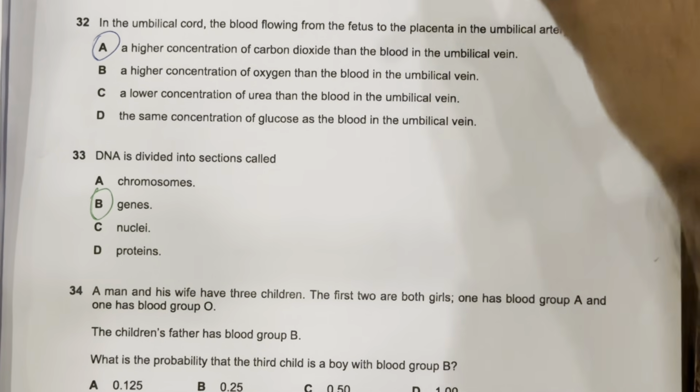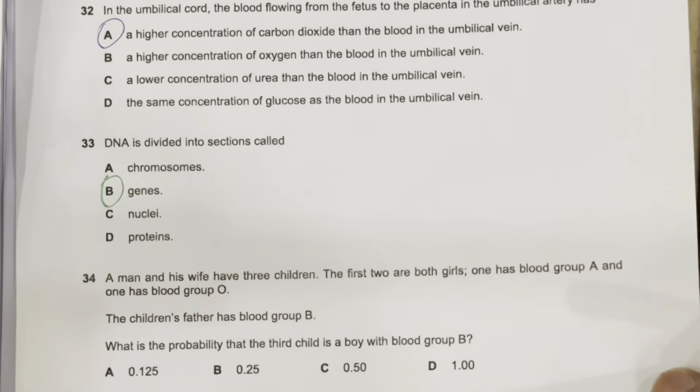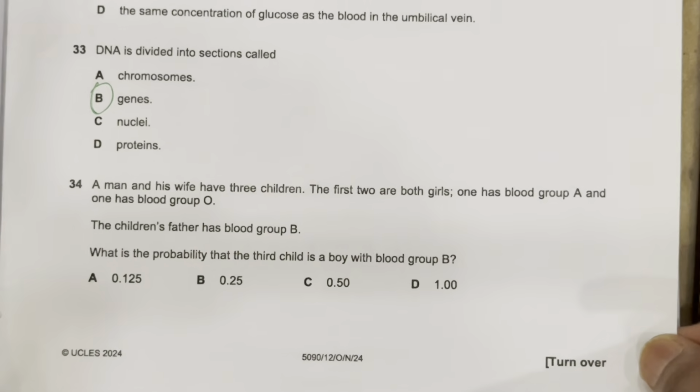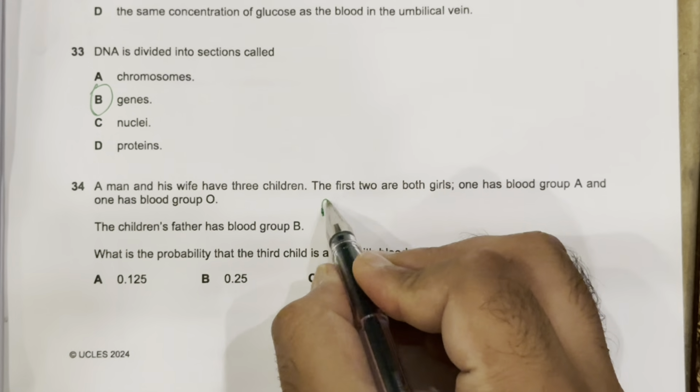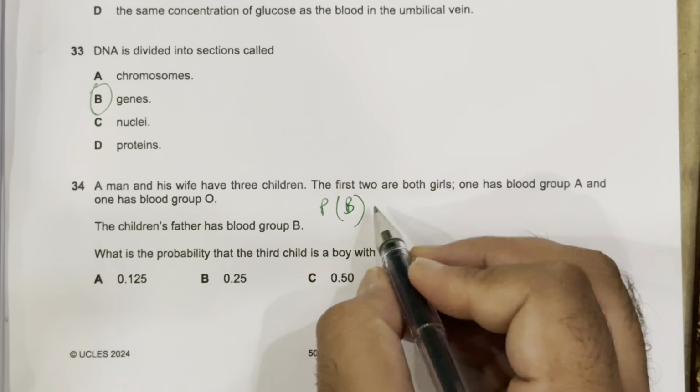Moving to question number 34. 34 is the most interesting question of this paper. You will like that. Okay, a man and his wife have 3 children. The first 2 were girls and one has the blood group A and one has the blood group O. The father has the blood group B. What is the probability that the third child is a boy with the blood group B? The probability of a boy would be equal chances of girl and equal chances of boy.